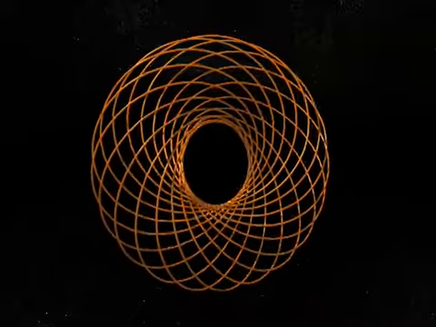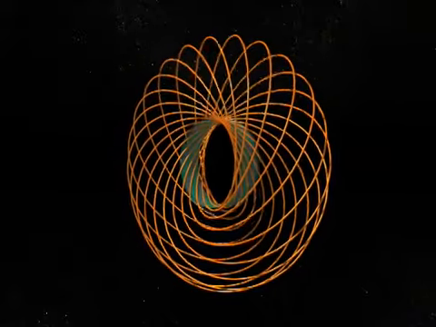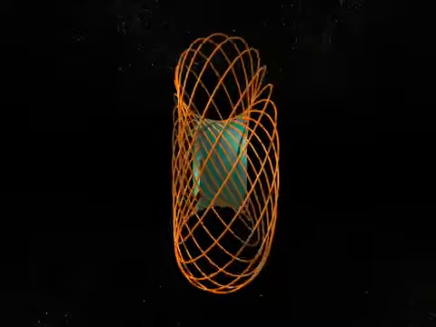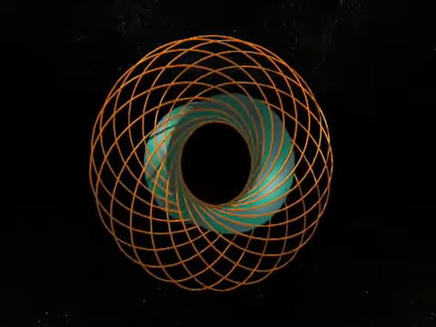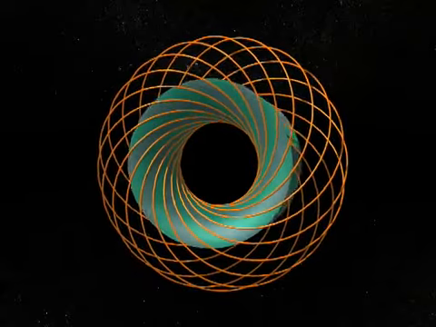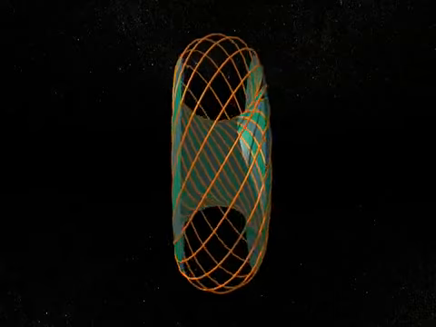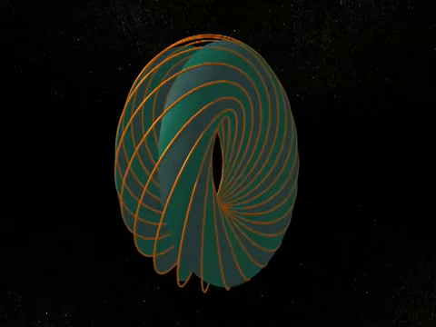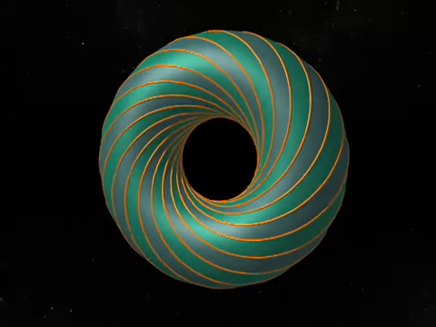By the way, my name is Heinz Hopf, and I'm one of the main contributors to the development of topology during the first half of the 20th century. Look at this torus, filled with circles that appear to be linked. Let me explain this picture to you.